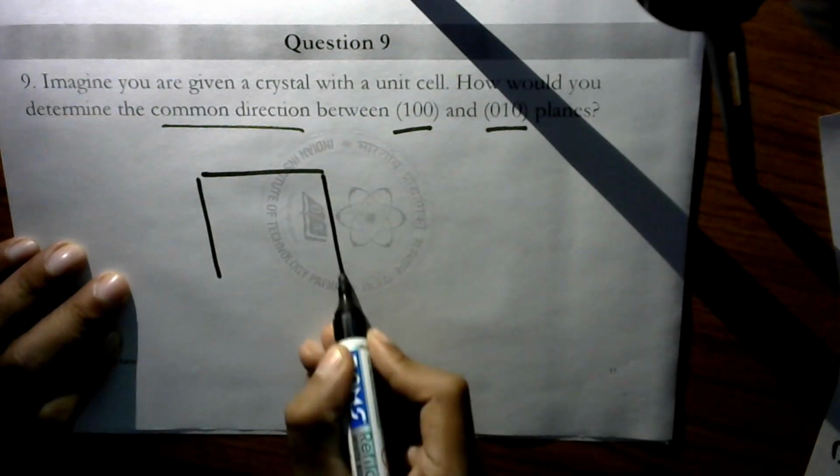Now we'll solve this by geometry. Since I did not mention anything about which crystal system it belongs to, I will consider any of them. Let us say I am considering the cube.